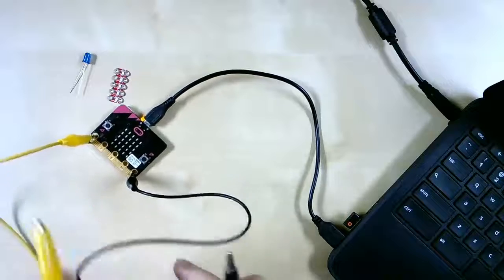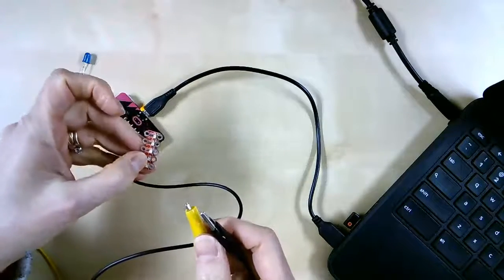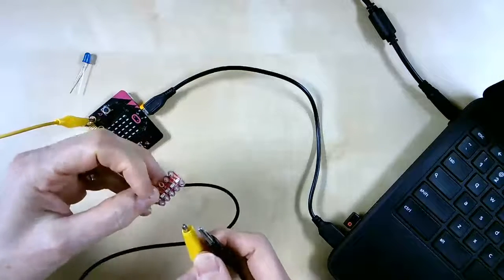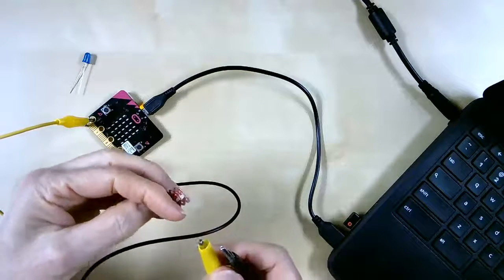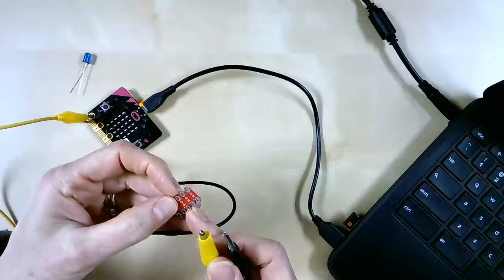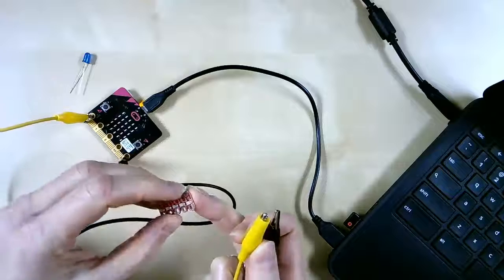I have the other 2 alligator clips, and in the directions, they're having you use the conductive thread. I don't have conductive thread with me. So what I'm doing instead is I'm just clamping, and I'm making sure that I know which side is positive and negative. So I'm switching this over. My positive side is over here, so that's going to be this side.